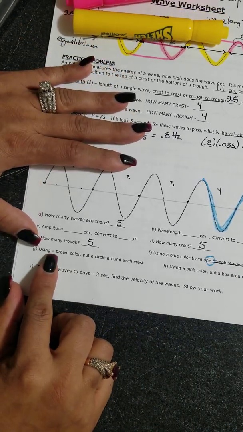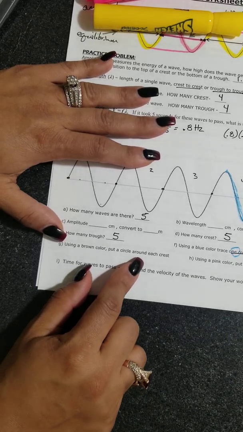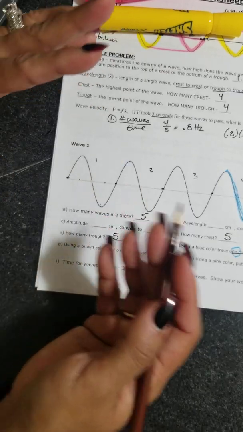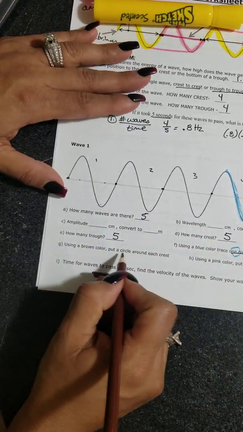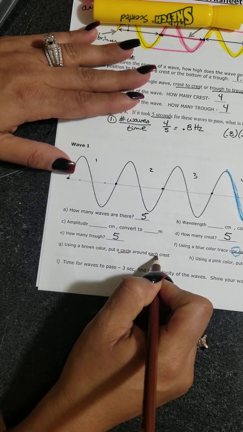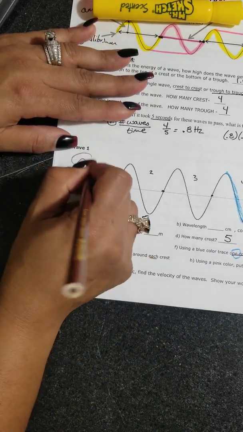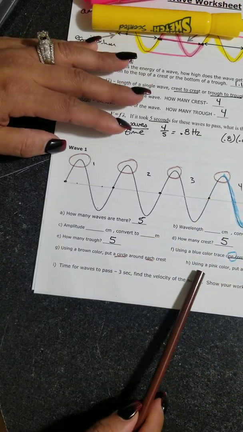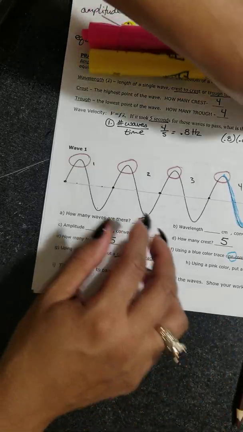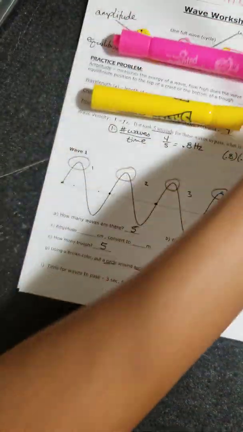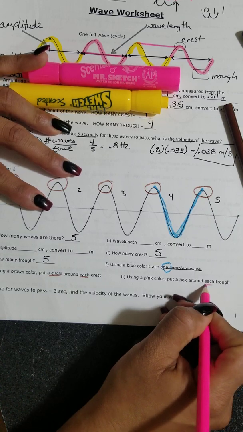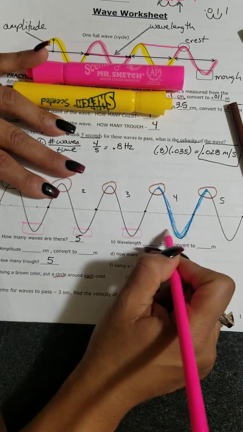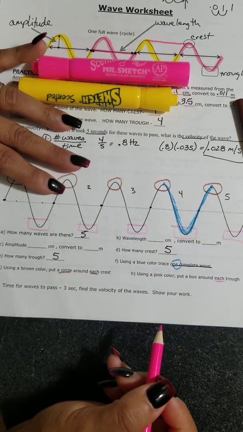It says here, using the brown color, go ahead and circle each of the crests. I'm doing what my worksheet says. I'm going to get brown. You use whatever color your worksheet says. It says put a circle around each crest. If you only do one, then it's wrong. Here are my crests. And I did it in brown. The next one says use a pink color and put a box around each trough. It doesn't say one trough. It says each trough. So 1 box, 2 box, 3 box, 4 box, 5 box.